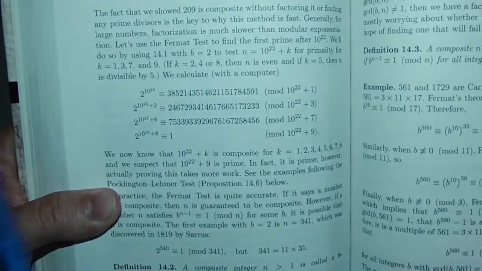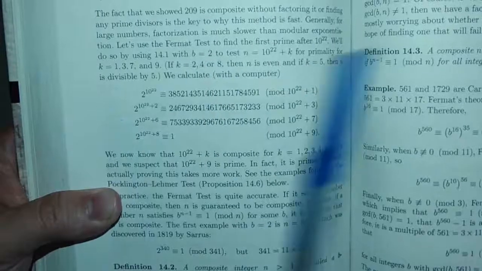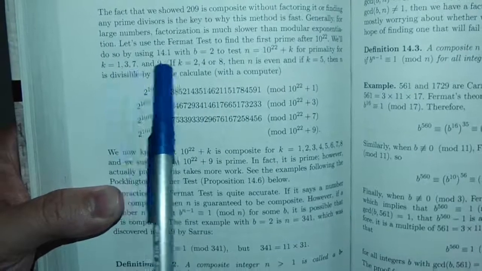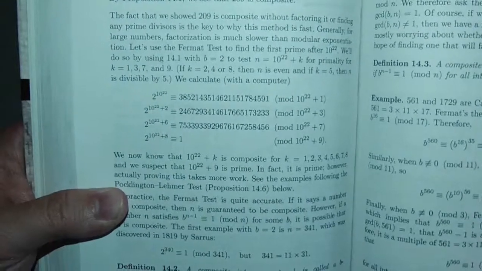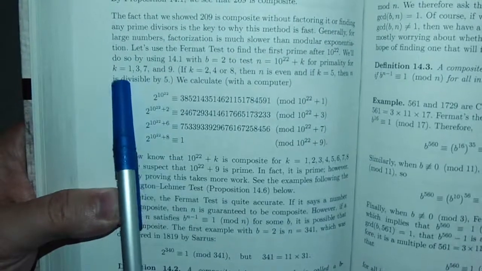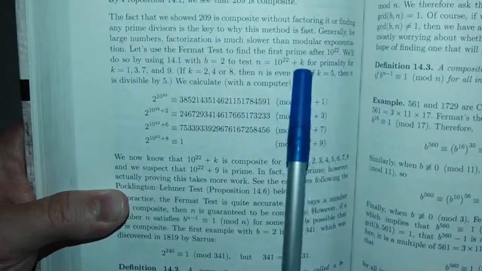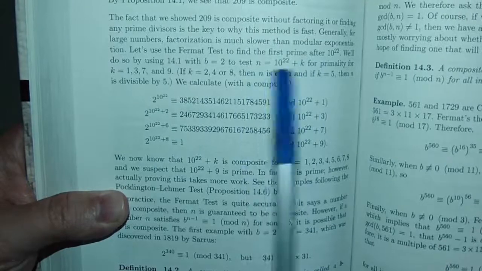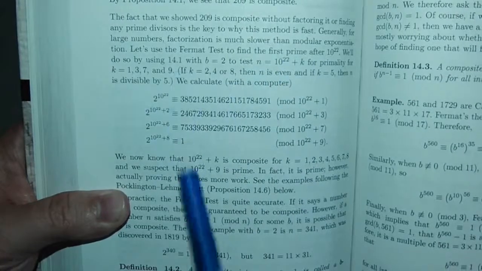Of course, if k is 2, 4, or 8, then it's even. If k is equal to 5, it's divisible by 5. So 1, 3, 7, or 9 are our only digits that we care about here, being our last digit. If k is between 0 and 10, then that's going to determine our last digit here.